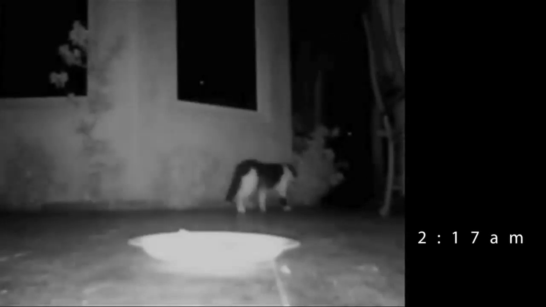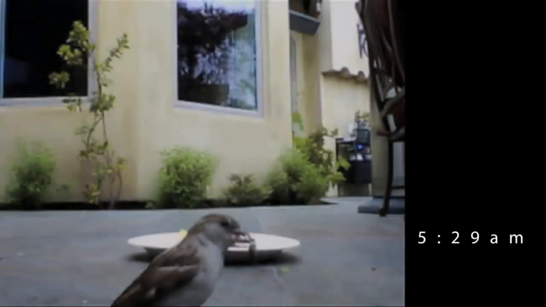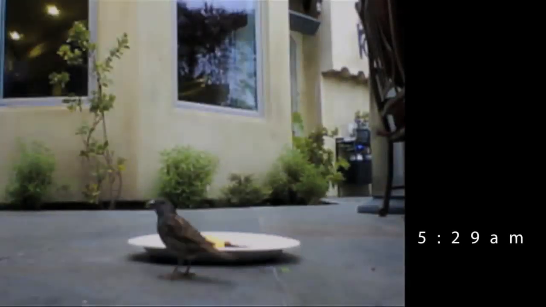The next morning, I checked my inbox hoping to find something pretty interesting. At 1:30 a.m., we did see this picture, which looked pretty interesting. However, then we saw the next picture and the following picture and established that it was just a cat. Then at 2:17 we saw another cat. At 5:29 a.m. we saw a bird, and that was about it.